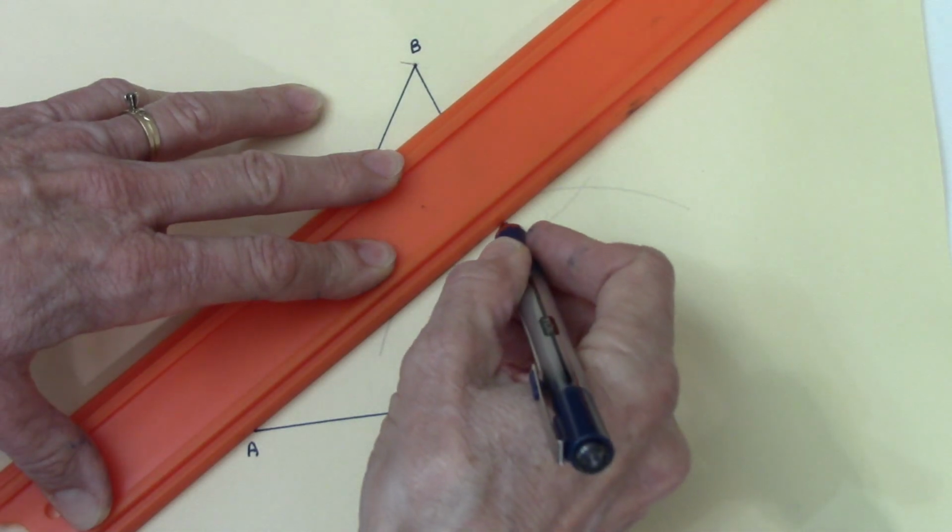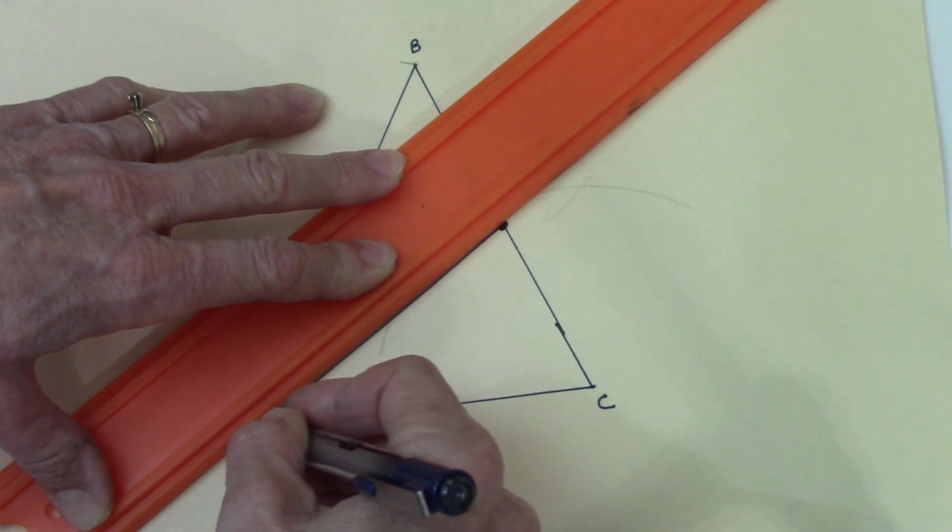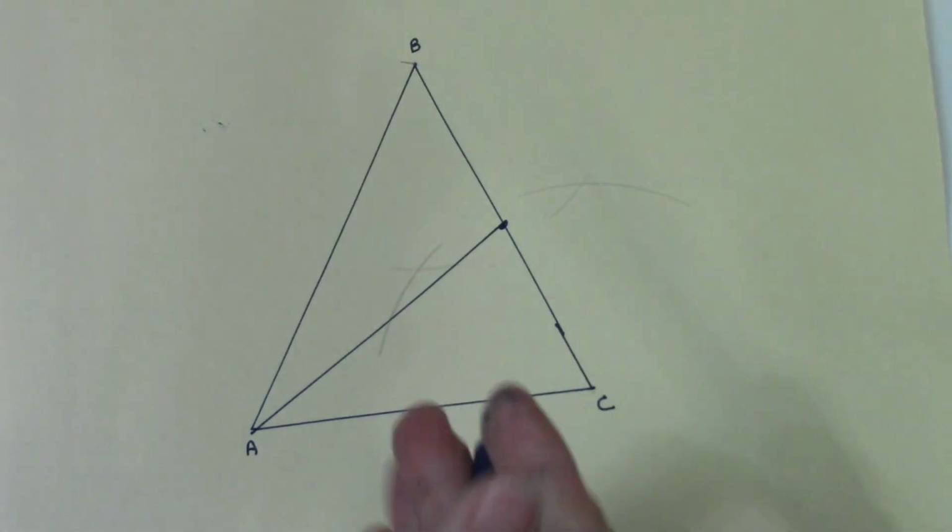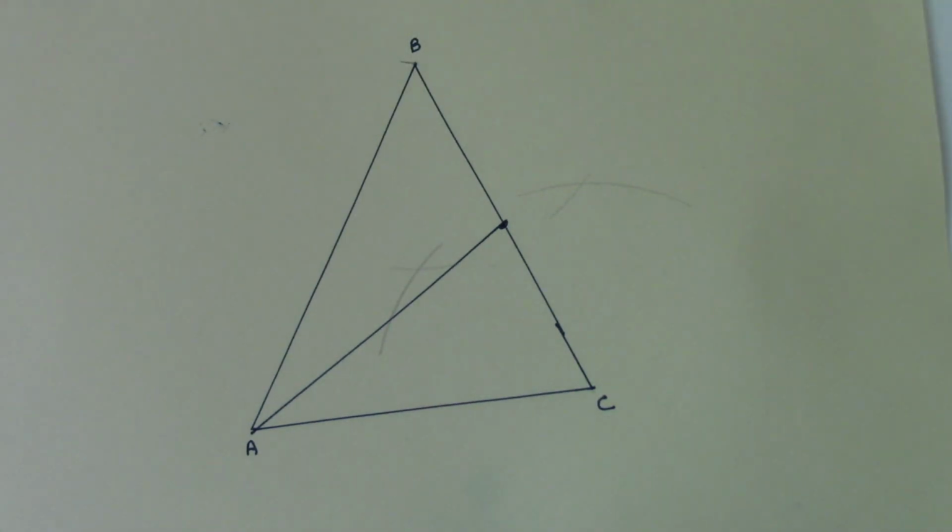So here's my median at A. And then off camera I'll do the medians from B and from C.